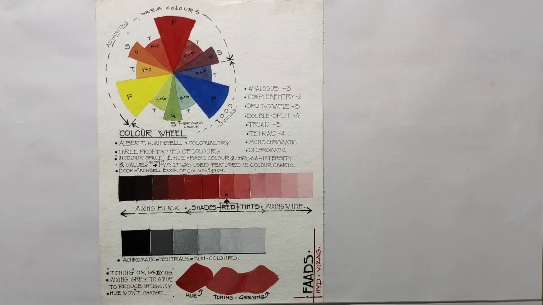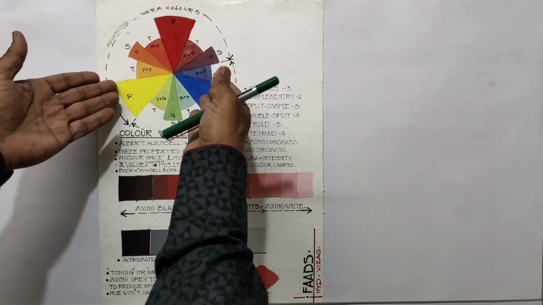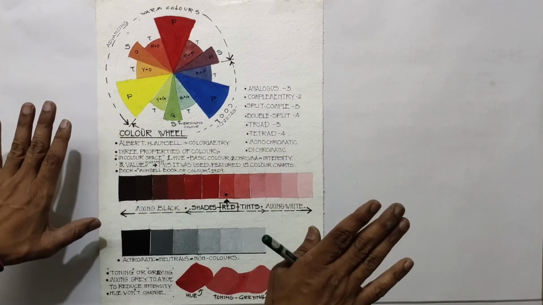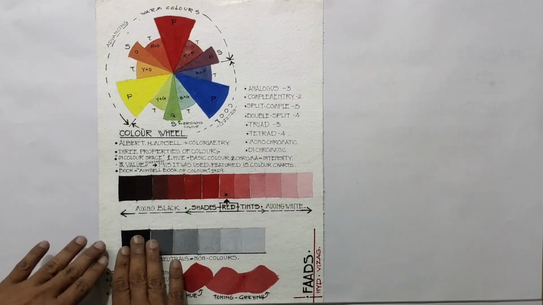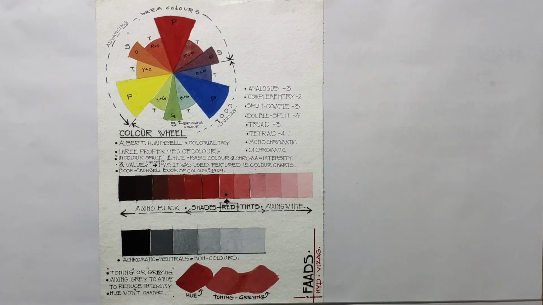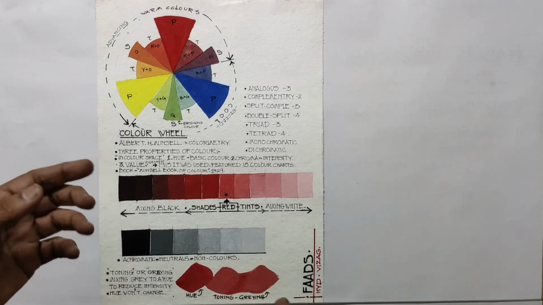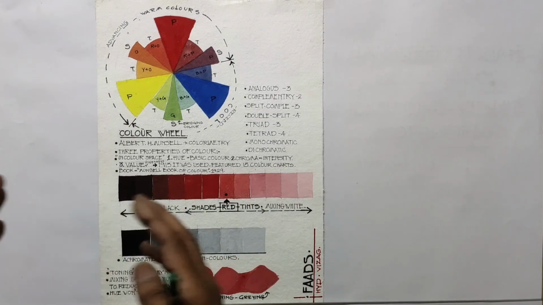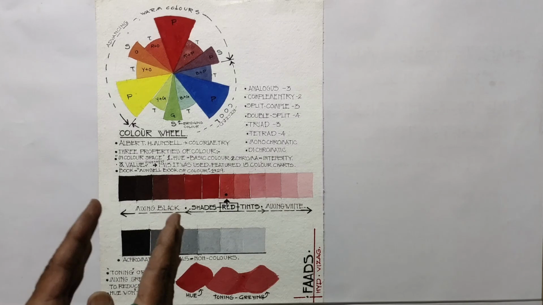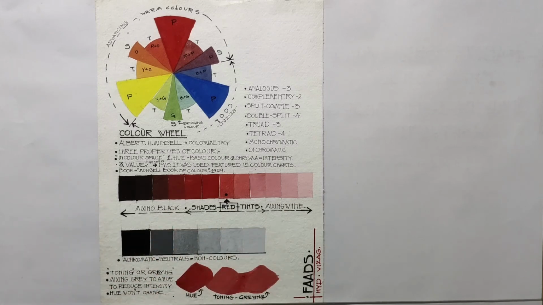That could be one of the bit paper questions, I can say. Are achromatics or neutrals or non-colors a part of the color wheel? Simple answer is no. The color wheel doesn't have this. So this is something about achromatic, neutrals or non-colors. Different grays between black and white, all these put together are known as neutrals.